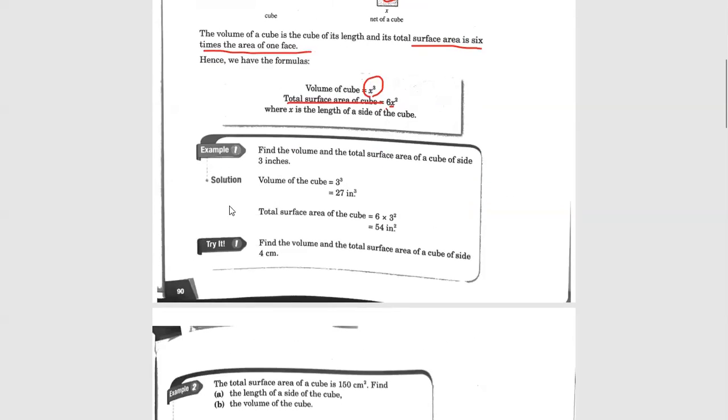Now we're gonna continue. Let's take a look at example number 1. We want to figure out the volume and total surface area. So there are 2 different questions, and we need to solve in 2 different steps. For this one, they want to know the volume of the cube. So we know the volume of a cube is x to the cube. So we plug into the formula 3 to the cube. The answer will be 27 inches cube, okay? So I keep on emphasizing the unit. If the question asks us about the volume, the unit is always cubed, okay?